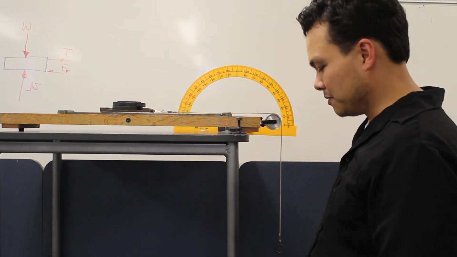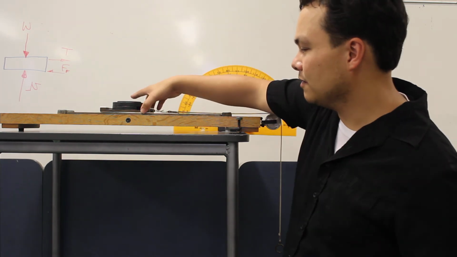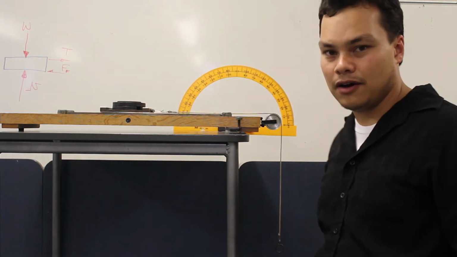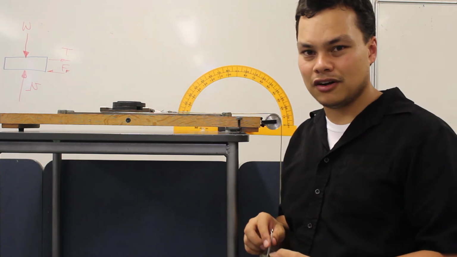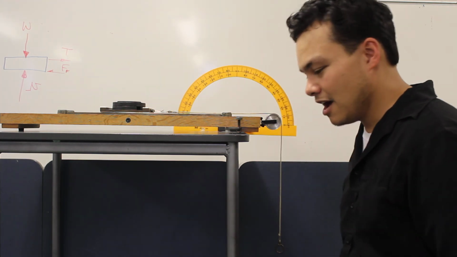So what we can do now is we've got our mass for the slider, we've got our mass for our hanger. We can use these two values to calculate the friction coefficient.